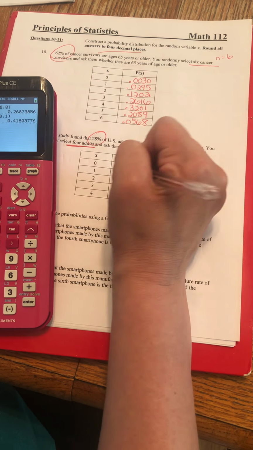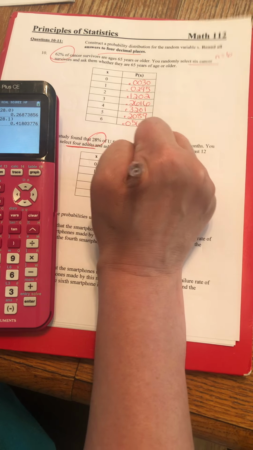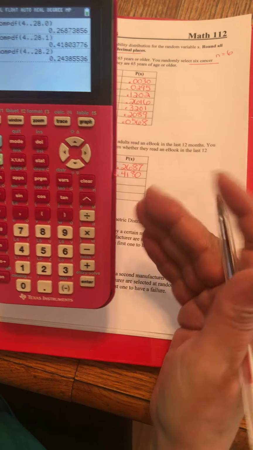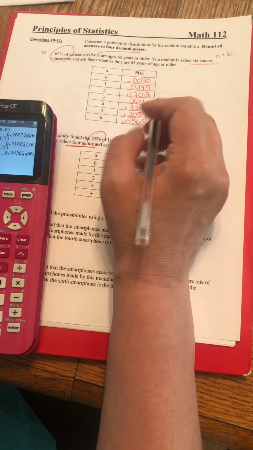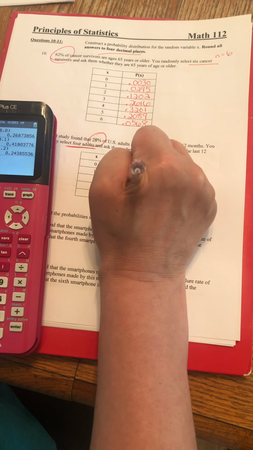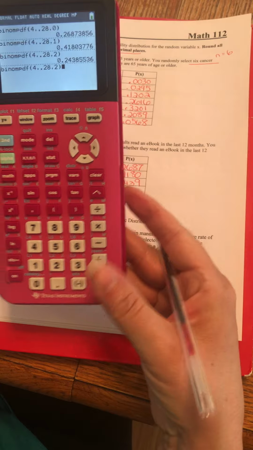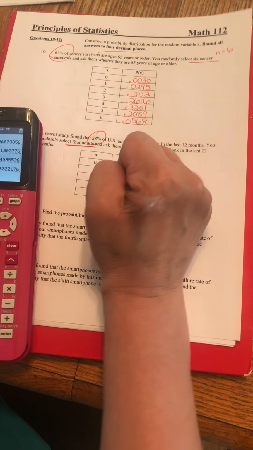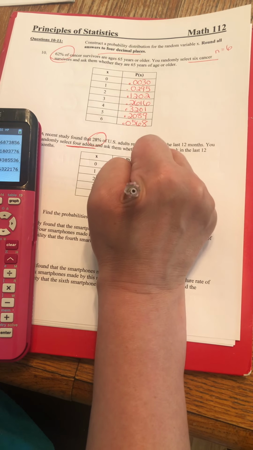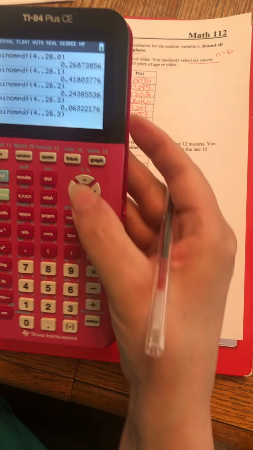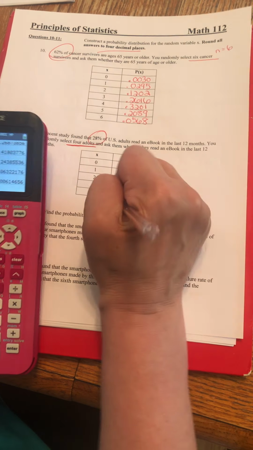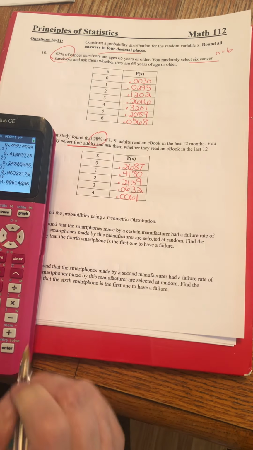Hit second enter and change that to a 1. You should get 0.4180. Second enter, change the 1 to a 2. You should get 0.2439. Change the 2 to a 3. You should get 0.0632. And one more, change the 3 to a 4. And you should get 0.0061.